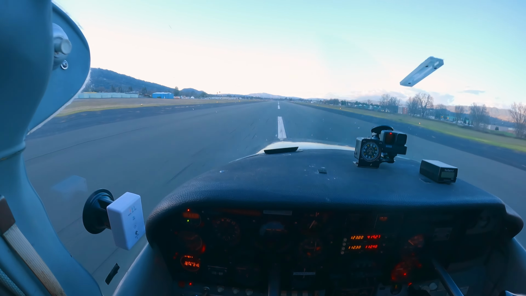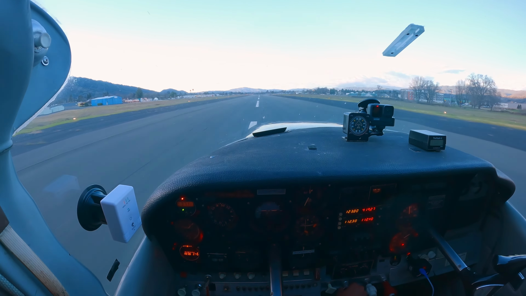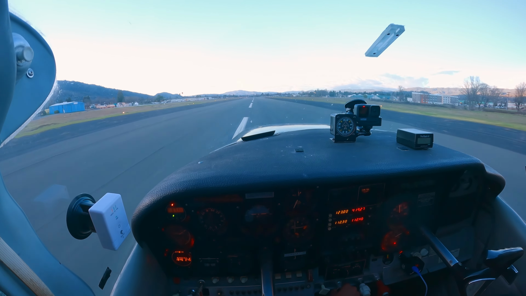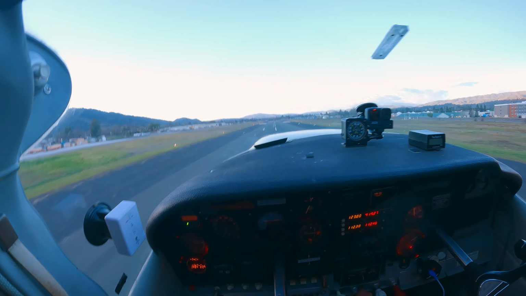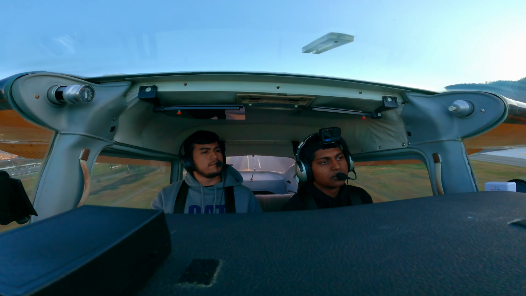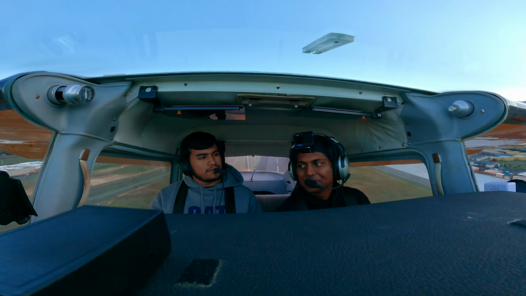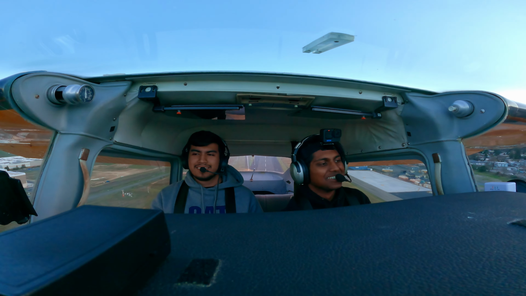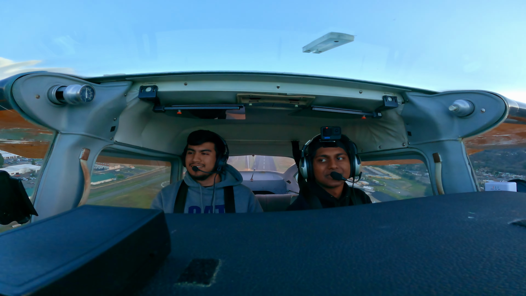Okay, then carb heat. Then we go back again. There's a little layer close to the ground where it's pretty smooth, and then as soon as you get back up again, it's pretty interesting how the wind works like that.